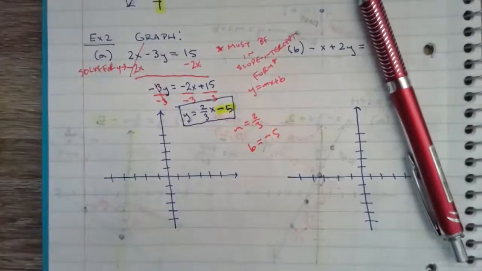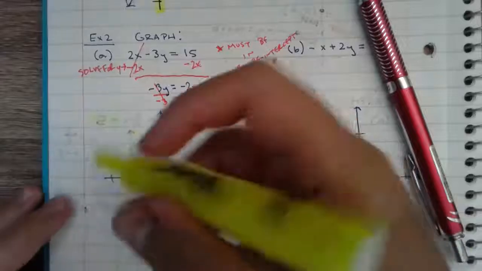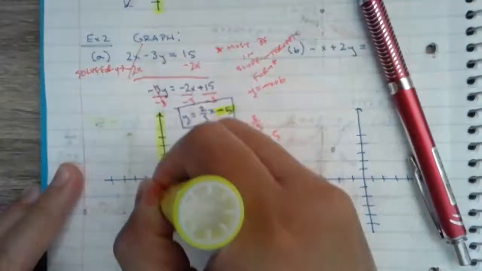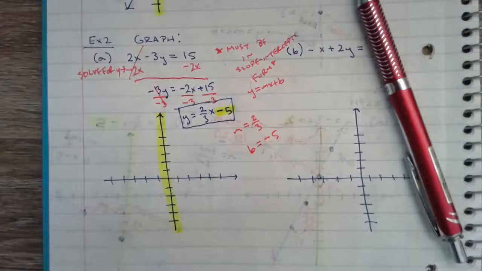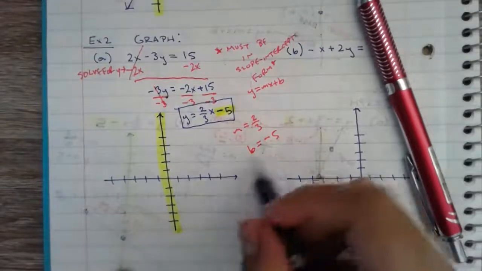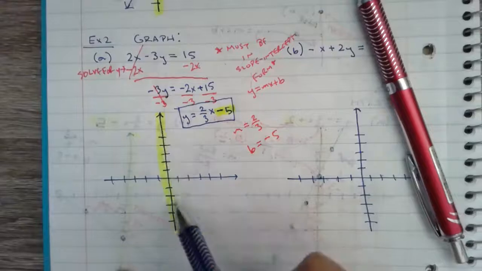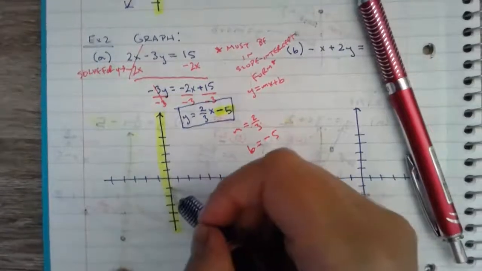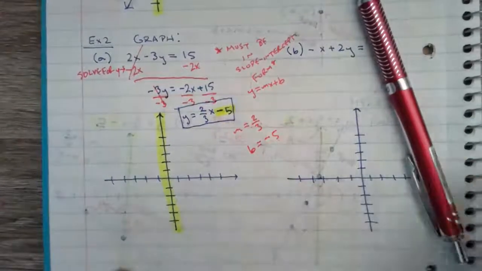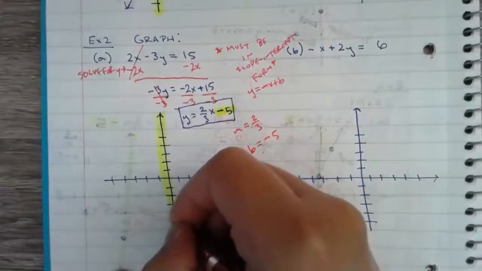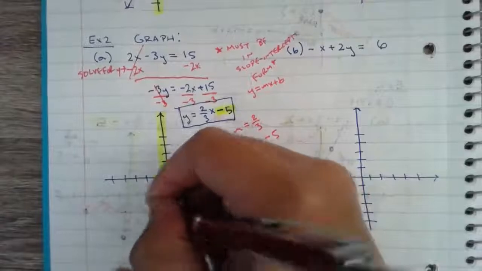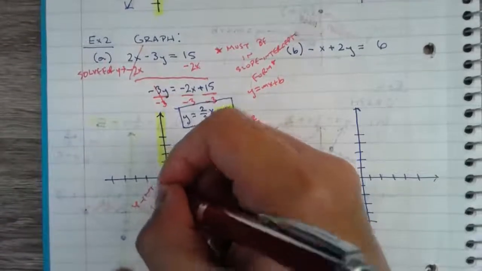Now we continue. Okay, so highlight your y-axis. Remember, highlight your y-axis, and then from there, we'll start plotting. So first, negative 5. So does it have to go up 5 or down 5? You have to go down 5. So 1, 2, 3, 4, 5. So there's your first point right there. Okay, I'll make a big point right there. So remember, your y-intercept. Okay?